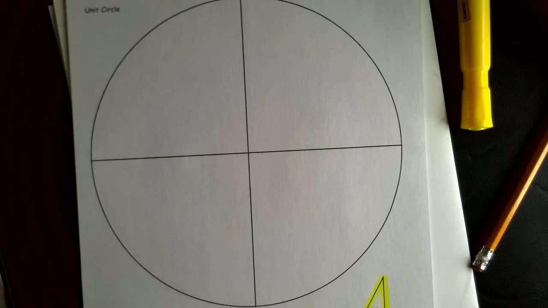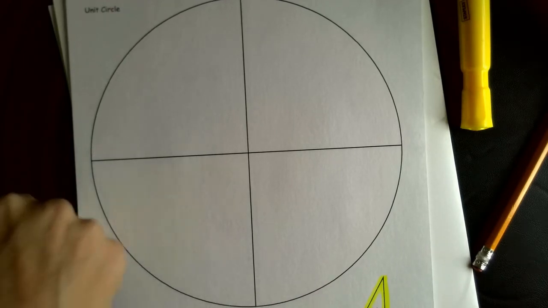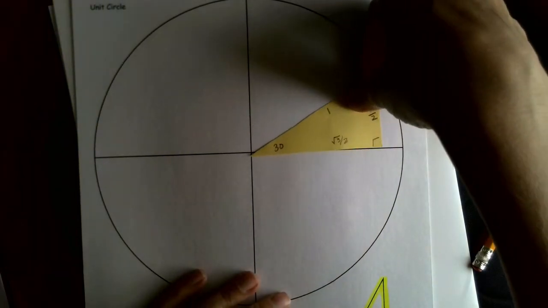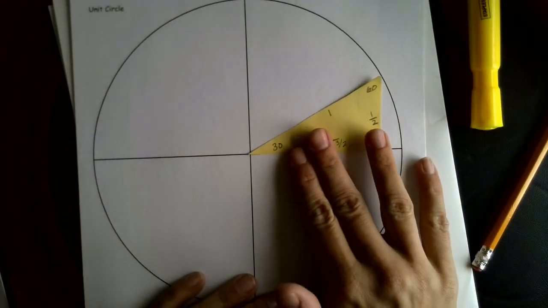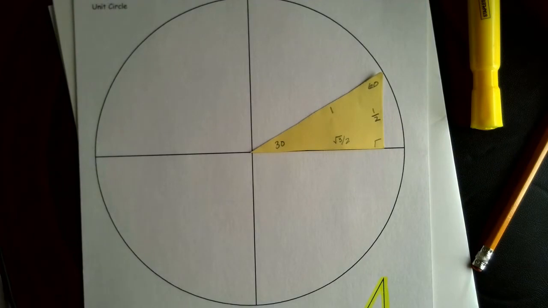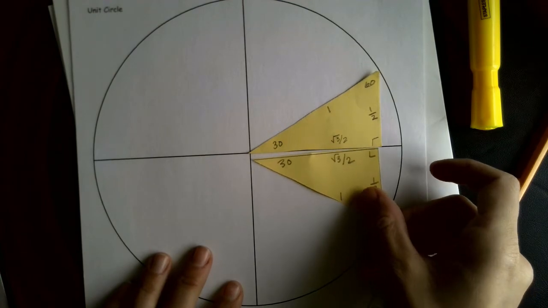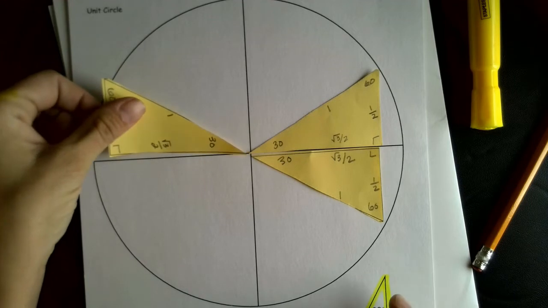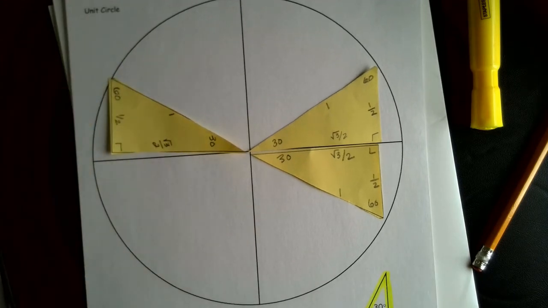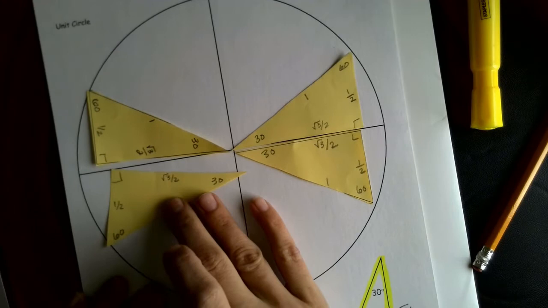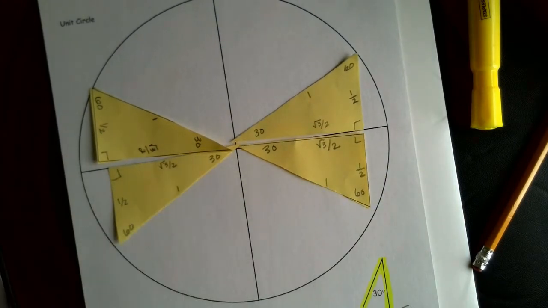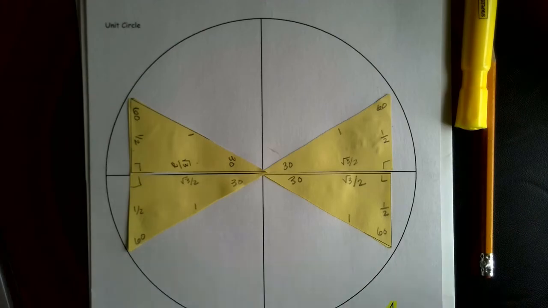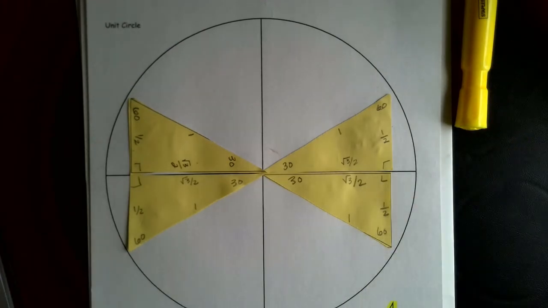Okay, before you glue them down, make sure you place them correctly first. So 30 degrees is what we're going to focus on. The pink ones are going to be your 60. So every 30 degrees. Okay, pause the video now and glue these down.